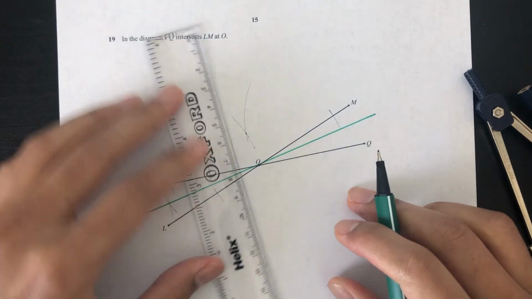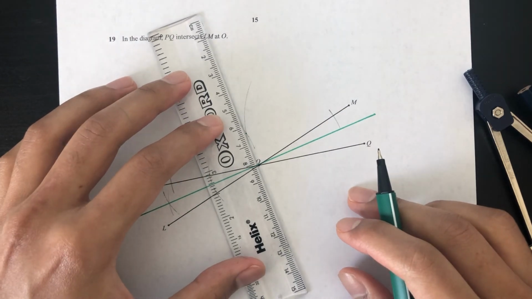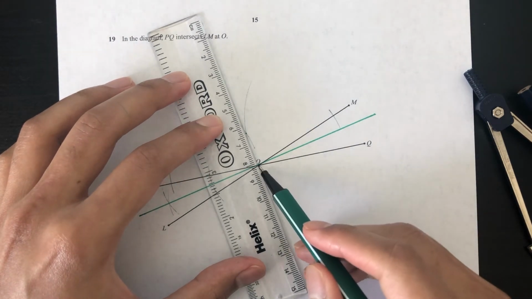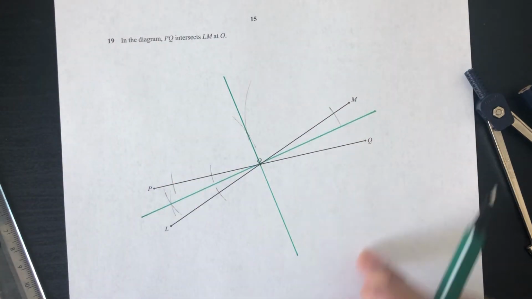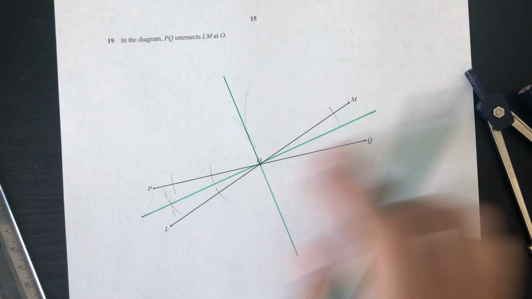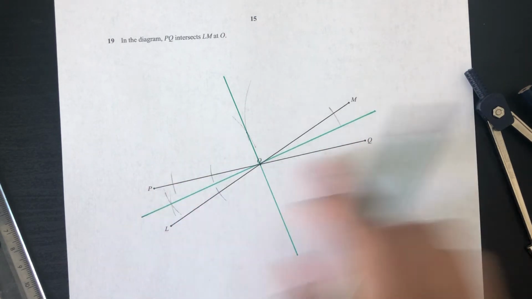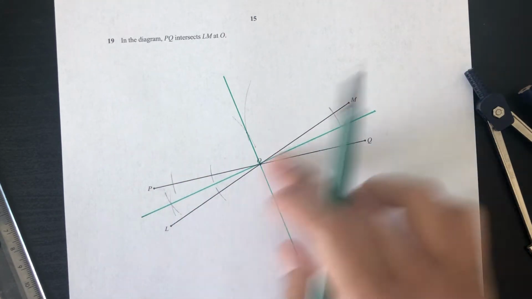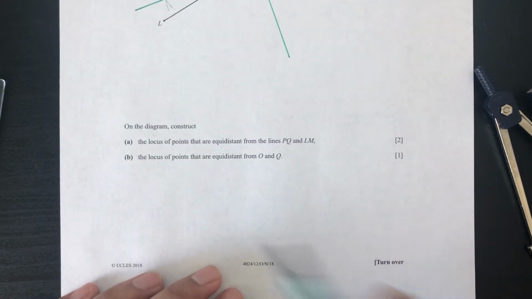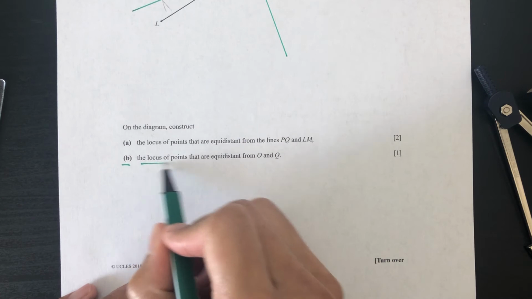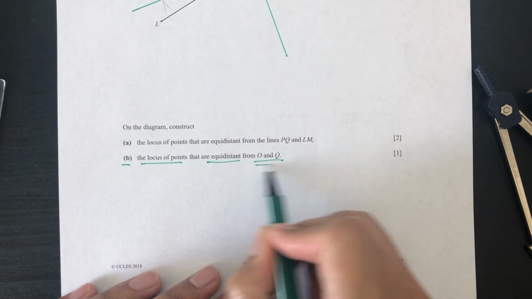So we have to join this to the line O to form the locus of points which are equidistant from the two lines. So that's the answer for part A. These are the two lines that are equidistant from the lines PQ and ML. Okay, so now we have to do number B. Find the locus of points that are equidistant from O and Q.